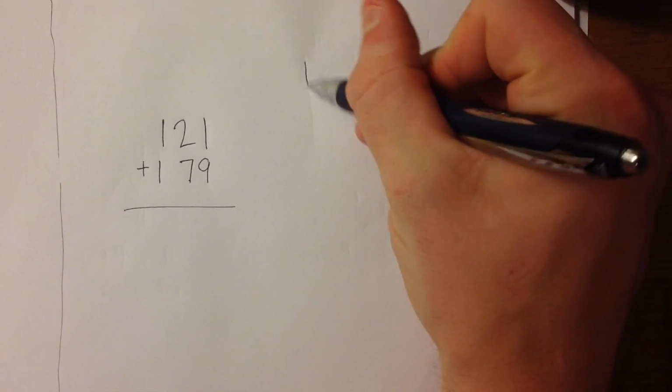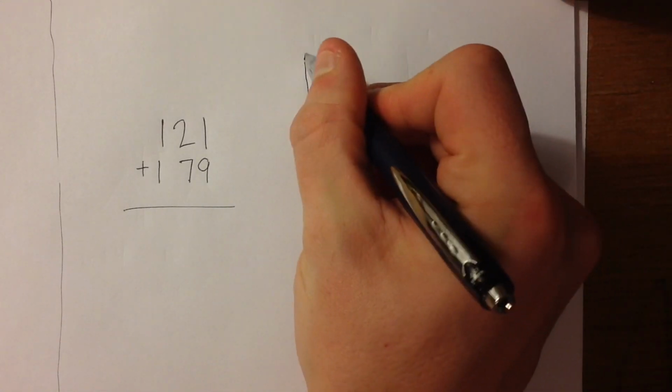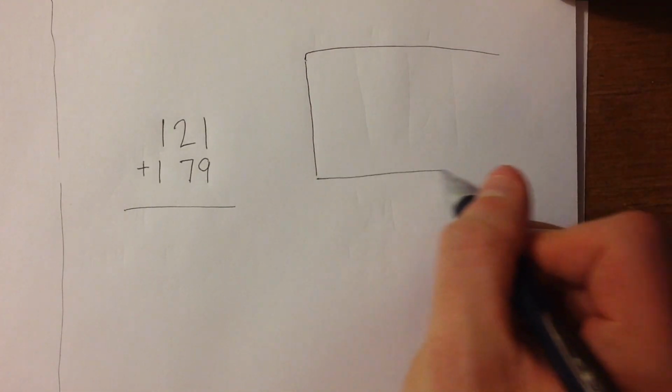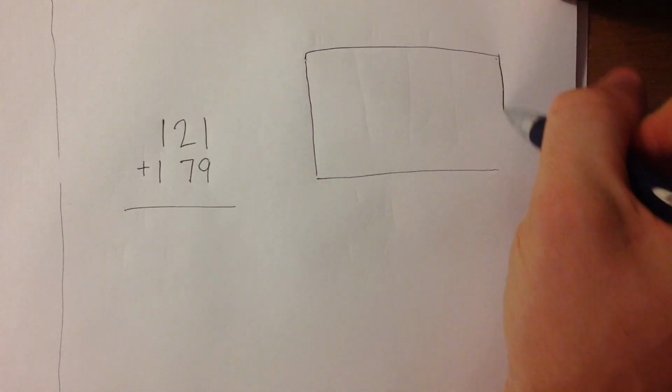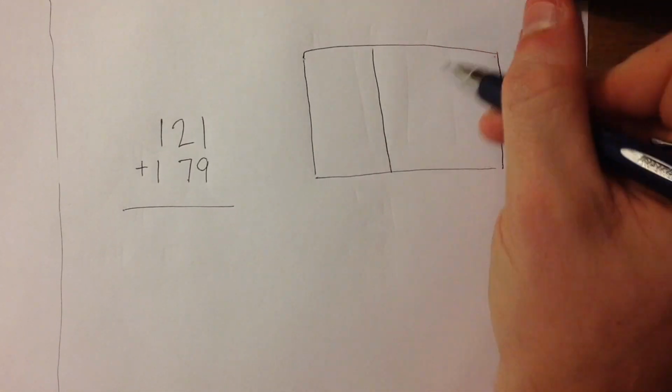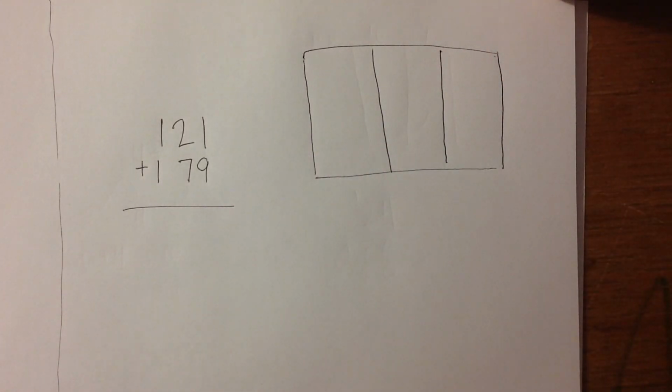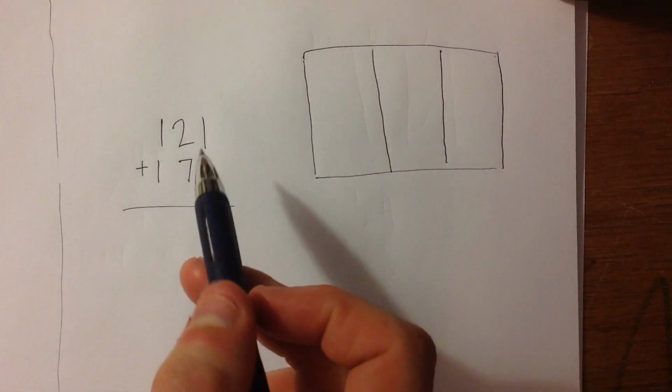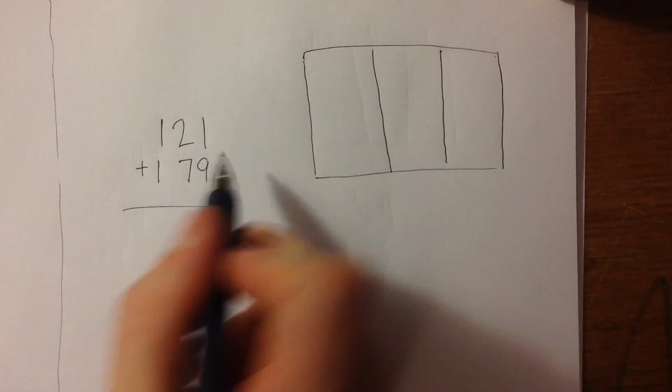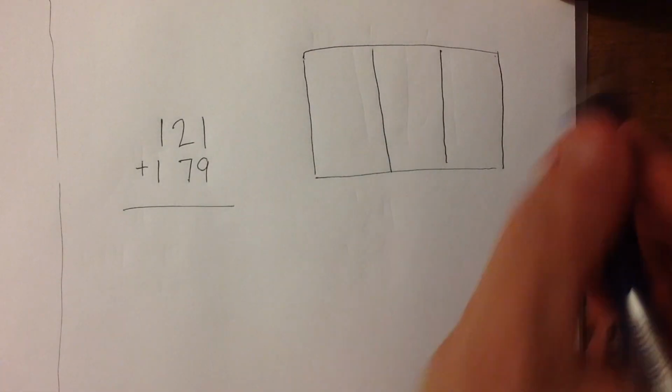The way that I would say that's easiest for us to do this, as we remember, is with a place value chart. We just draw 3 sections, and this place value chart is going to correlate to our vertical algorithm, which has been written right here. So we start with the ones. We have 1 one.